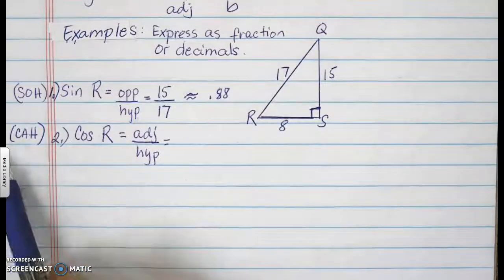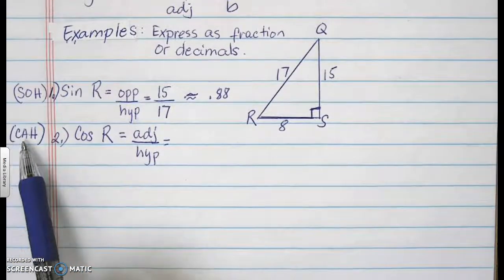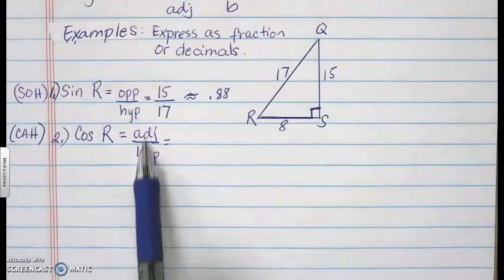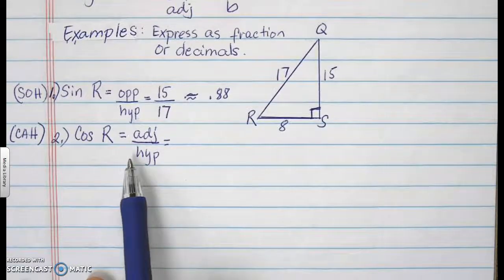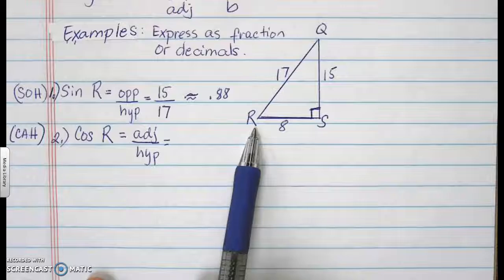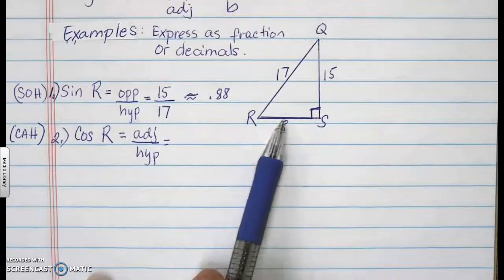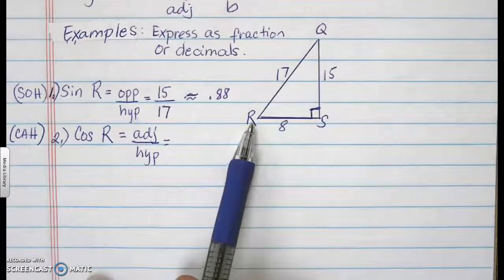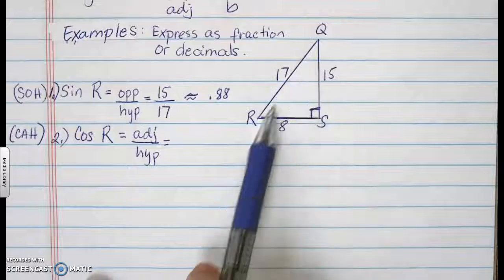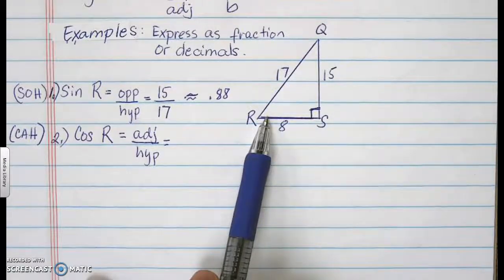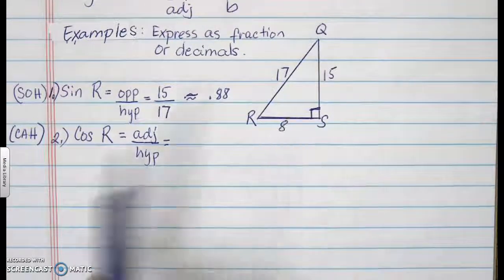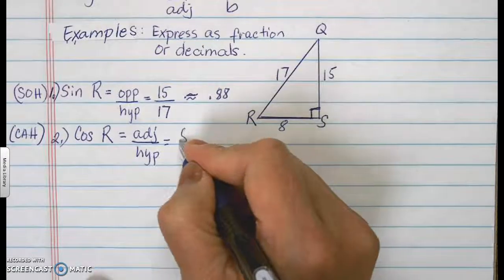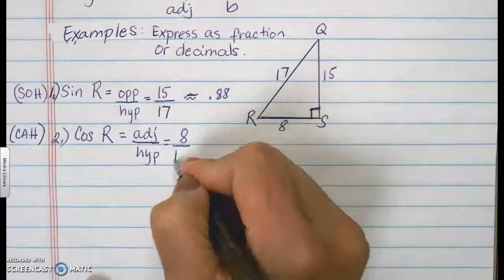Example number 2, cosine R, and I had placed here your guide. So cosine is CAH, which means cosine is adjacent over hypotenuse. So you have that there. In reference to angle R, your adjacent is side 8. So once again, I understand this side and this side are both adjacent to R. You're not going to call this adjacent because that's the hypotenuse. So this is what you're going to call your adjacent. So that is 8 over 17.